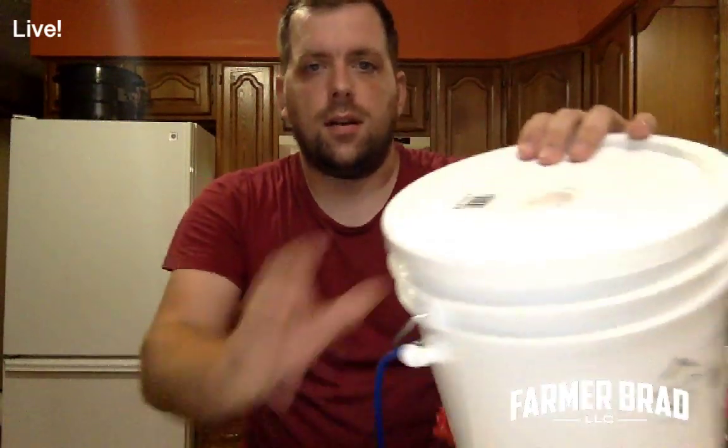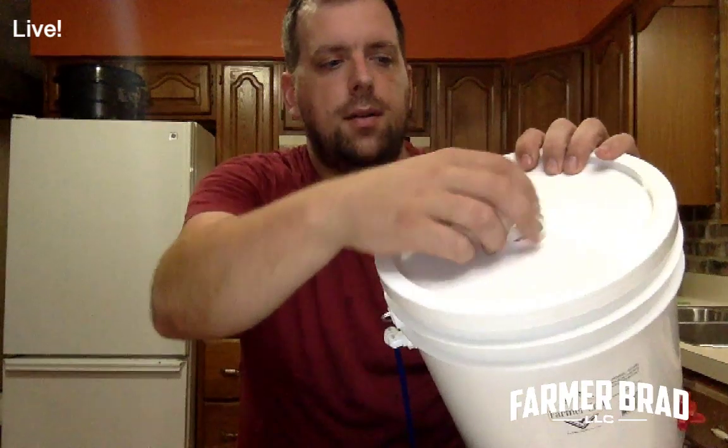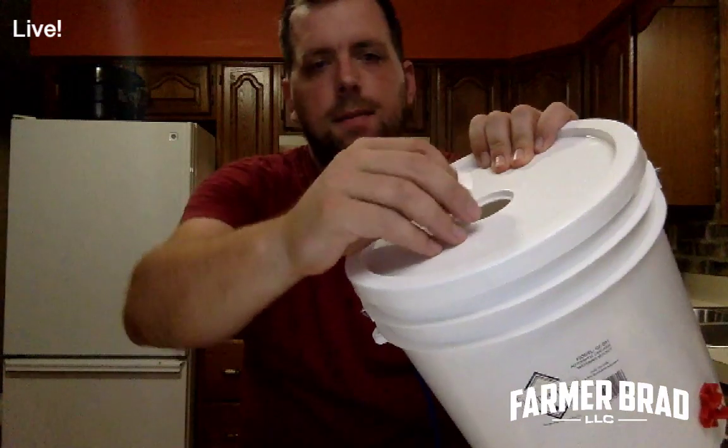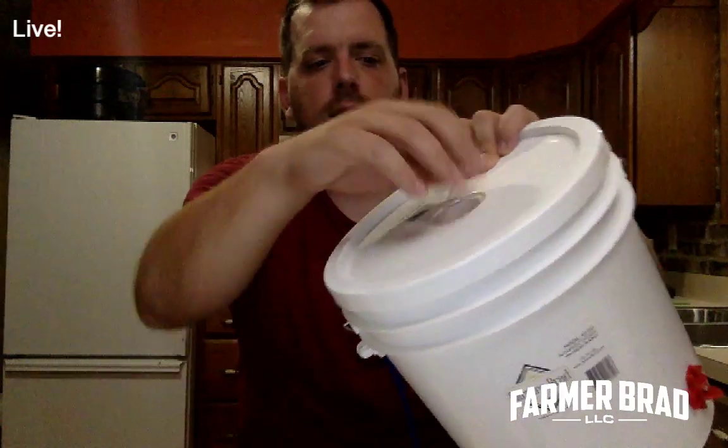Then the other feature on here is this removable cap. I just have it taped down so it doesn't get lost in shipping or misplaced, but this keeps the chicken poo from getting in your water, and it also allows the air to vent out.